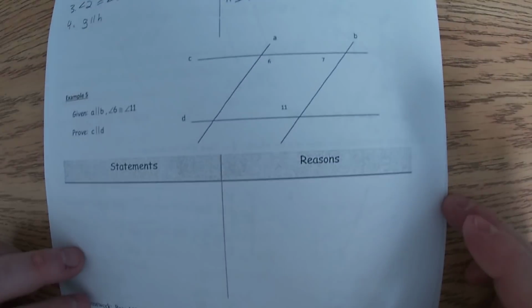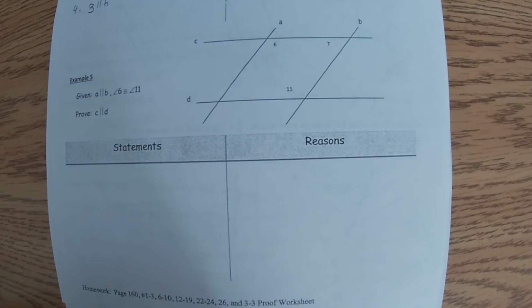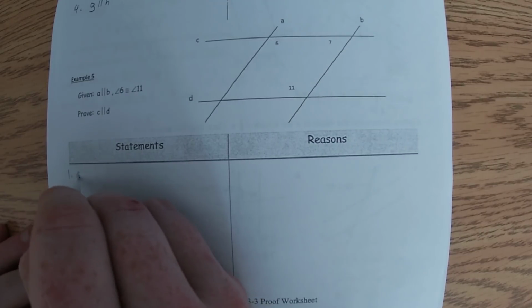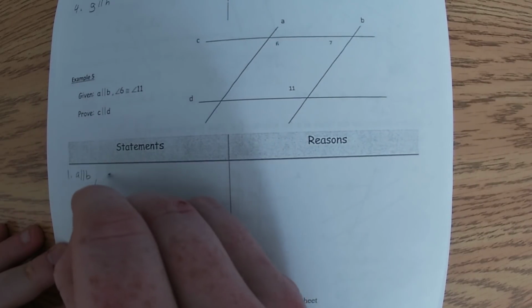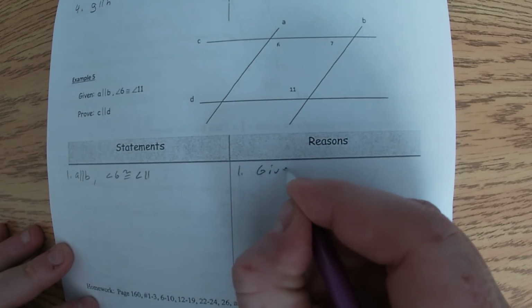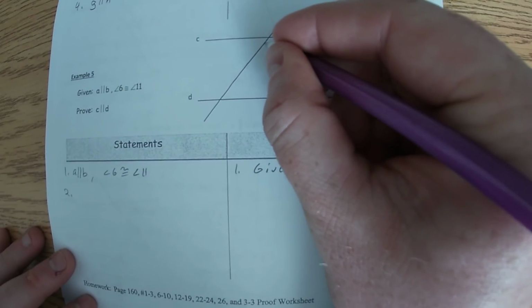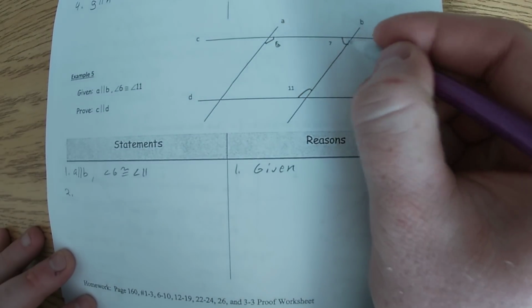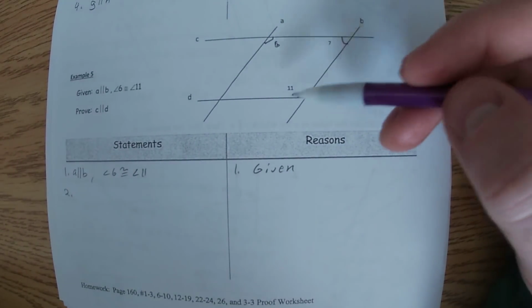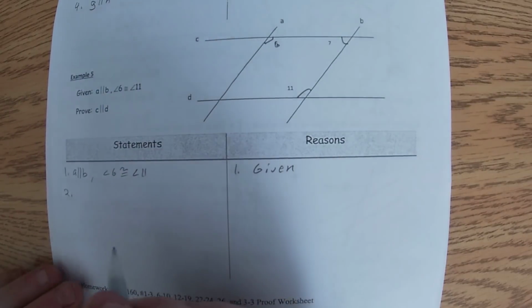And then the last proof down here, example 5, given A is parallel to B, angle 6 is congruent to angle 11. That's our given right there. Step 2, this is angle 6 here, 11's here, 7's here. We have to prove that C is parallel to D. So again, we want to start with either 6 or 11. I'm going to start with 6.